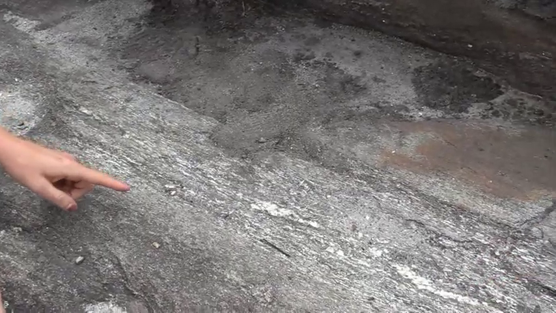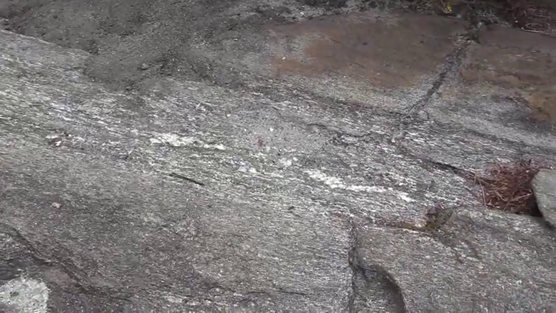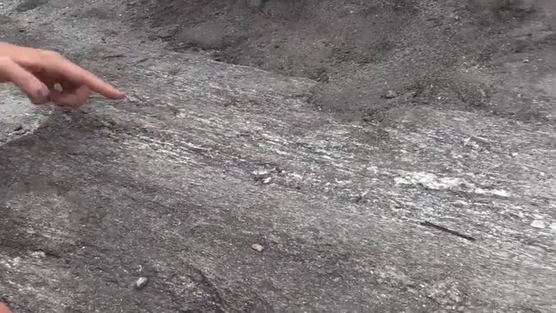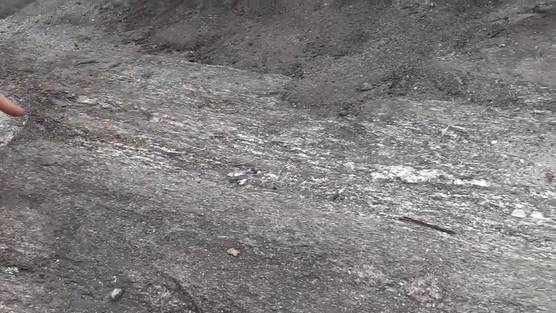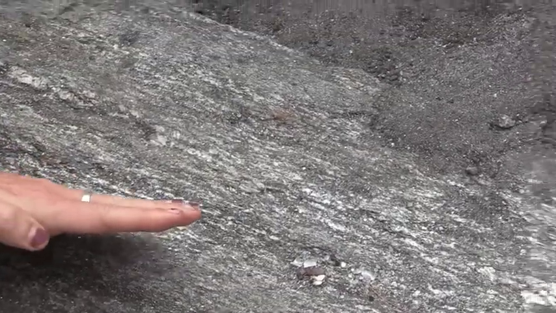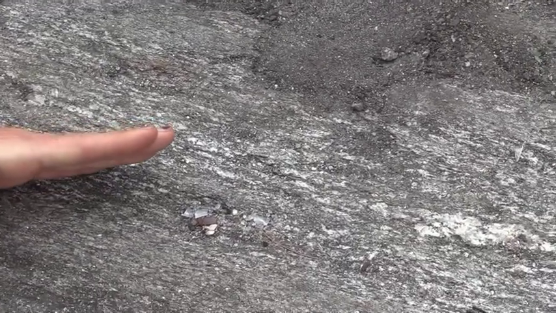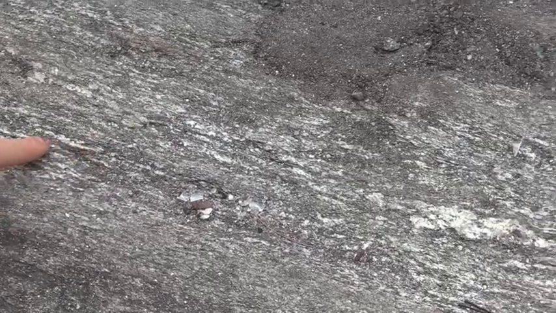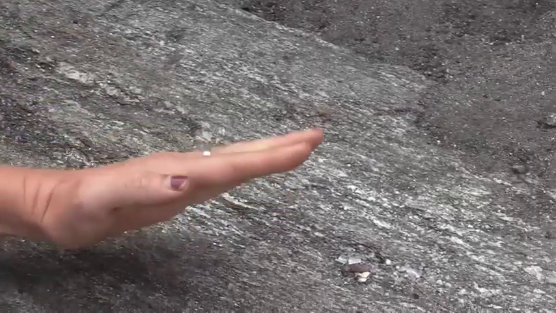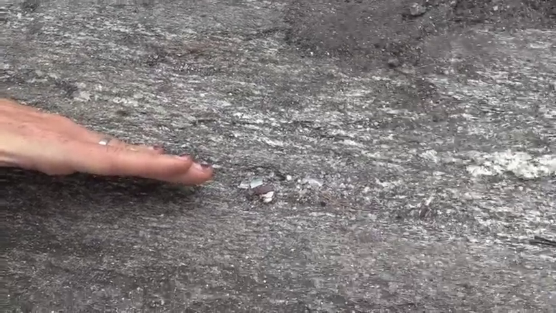Great. So here, this is very subtle. Honestly, these crisscrossing foliations are quite subtle. But you can see the compositional banding pretty clearly here, the white layers and then the darker layers between. And if you look carefully, the dark layers consist of mostly mica, biotite, and a little muscovite, and the micas are primarily oriented more at an angle like this. So the micas are dipping at an angle to the orientation of the compositional bands that are going like this. So that's the orientation of the micas. This is the orientation of the compositional bands.